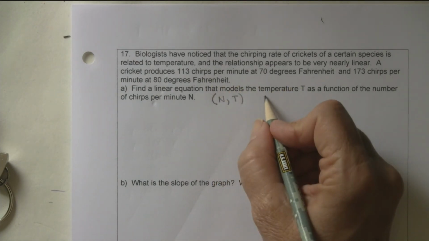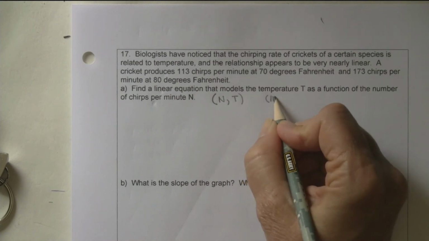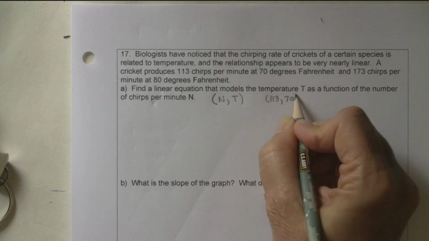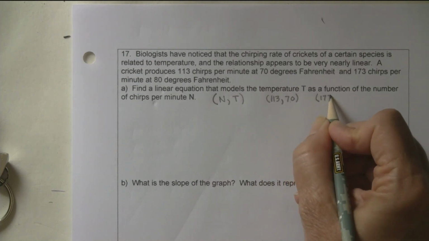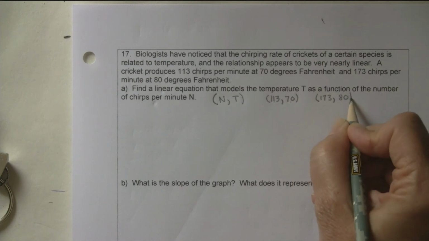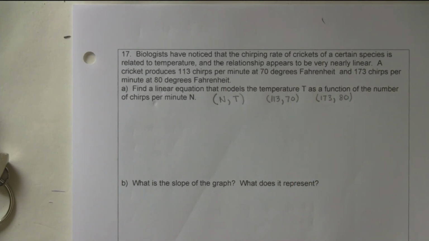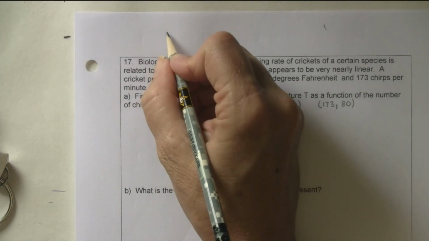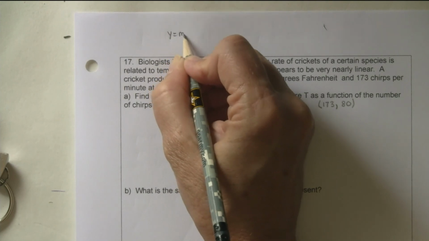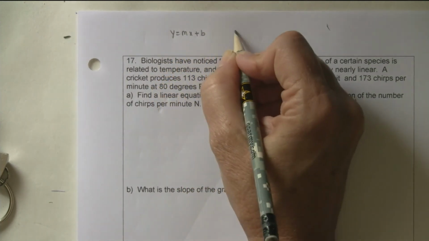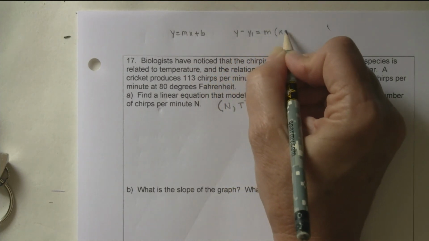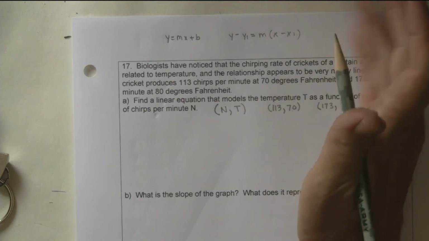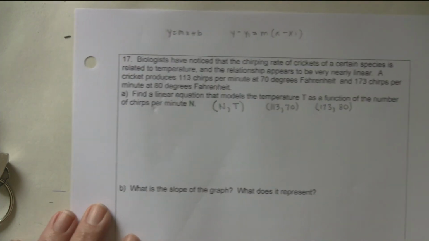And so we have these two ordered pairs, 113 and 70, right? That's the number of chirps and 70 degrees, and 173 and 80. If we want to come up with the linear model, remember we had our equation builders: y equals mx plus b, and y minus y1 equals m times x minus x1. Those are the two that they use in our algebra.